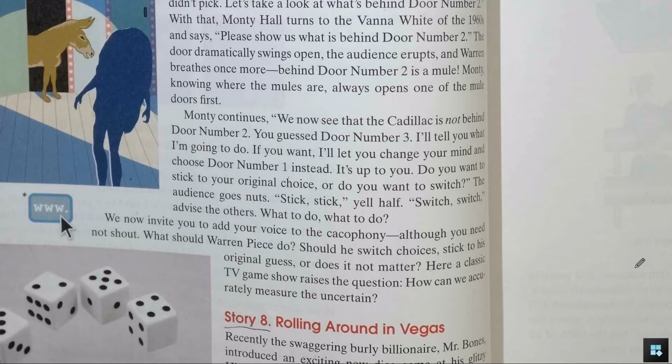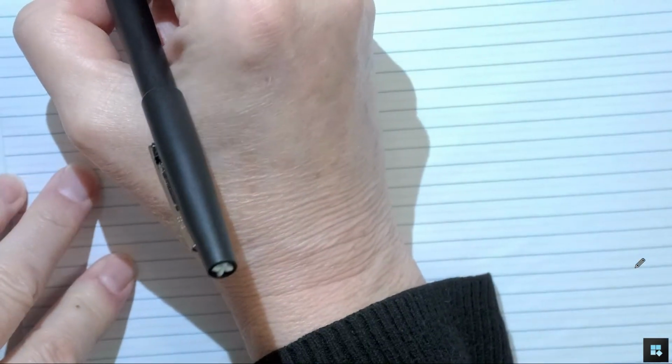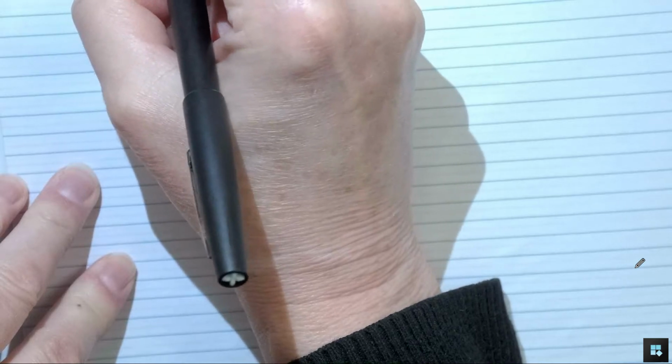Well, we're going to see what to do in class today. We're going to simulate this situation and see which is the better choice. So we have two scenarios, okay? So we have three doors. There's two mules and one Cadillac behind those three doors.